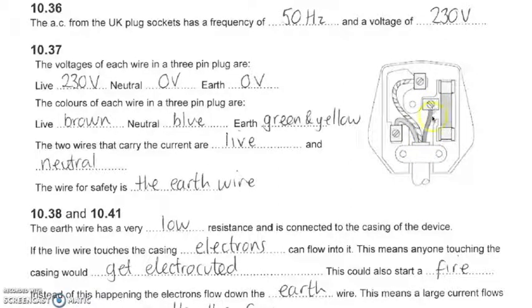You should know it's brown as well, okay? But the way to tell that it's the live wire is because it's connected to this thing here. This is a fuse. Inside a fuse, you've got a very, very thin wire, which, if too much current passes through it, is going to melt, which means it's going to break and stop further current passing into the rest of the circuit, okay?